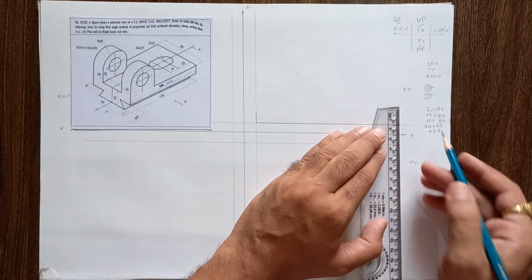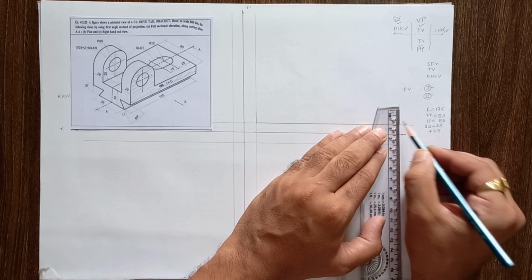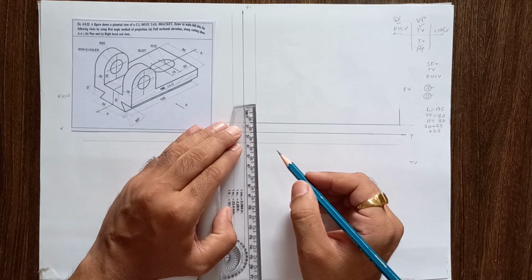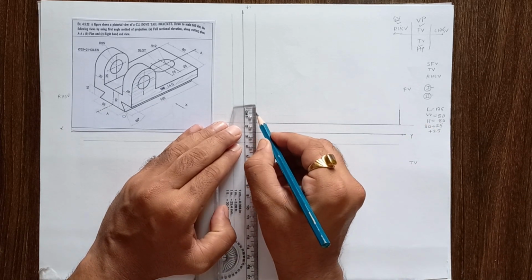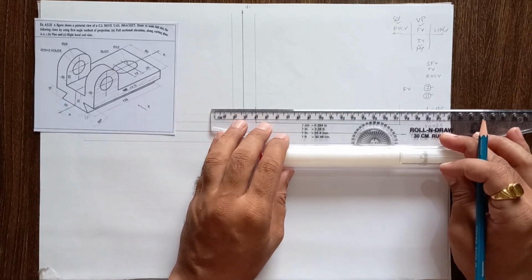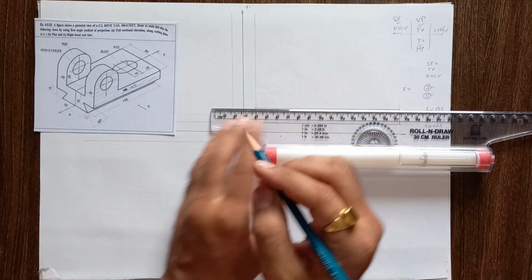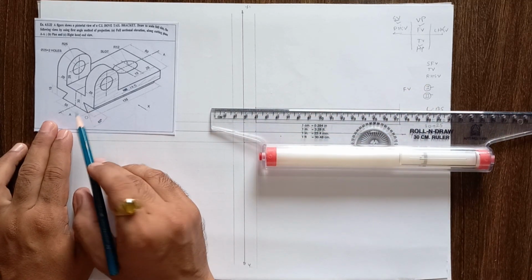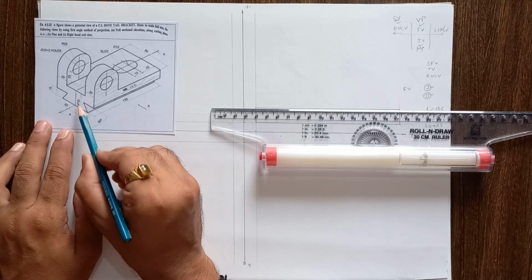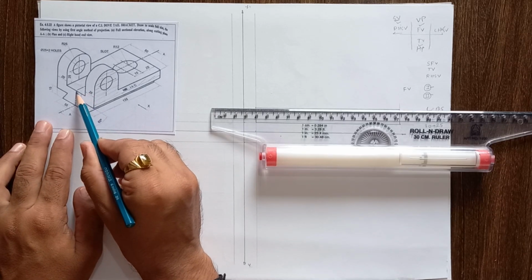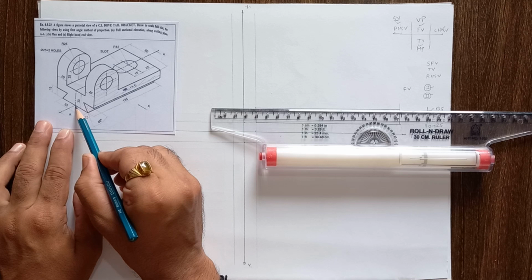So mark a 15 mm distance. Join these two ends. This is the bottom surface. This bottom surface is visible. After that, from this level, the bottom surface height is 15 mm.